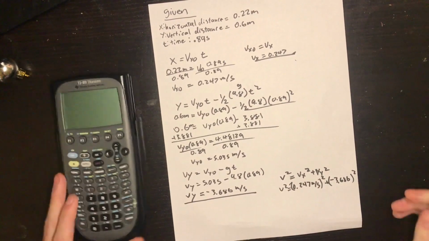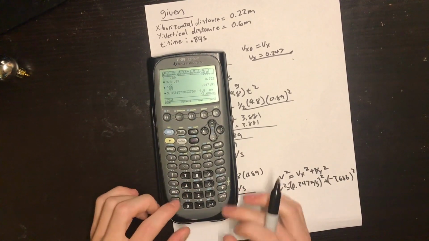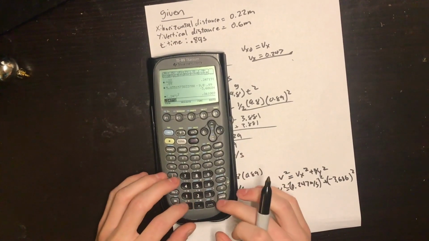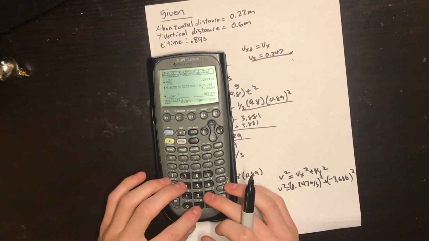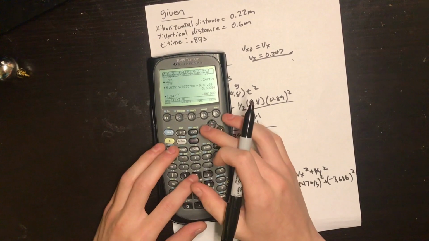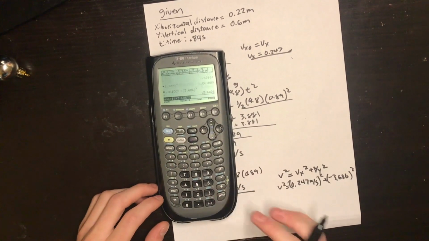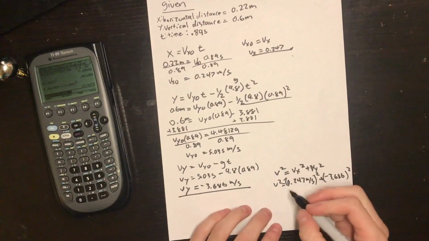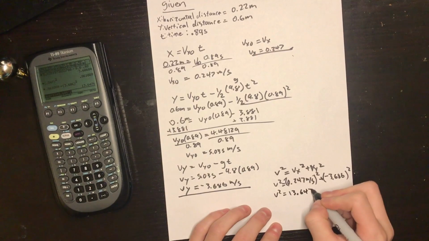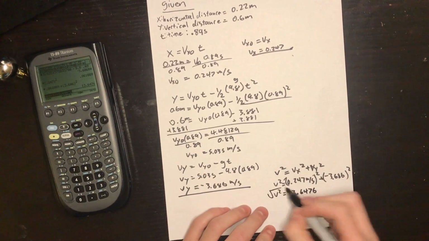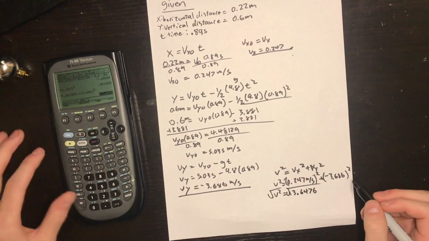So now we'll put that in my calculator: 0.247 squared plus 3.686 squared, which is equal to 13.6476. And now you take the square root of that to get the velocity.